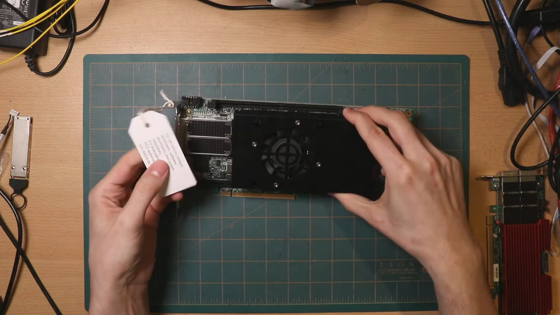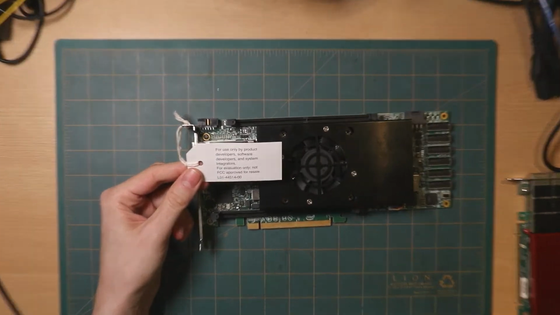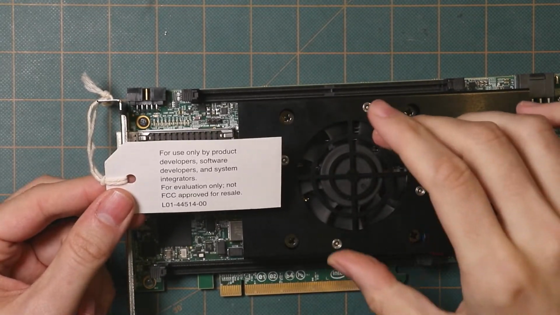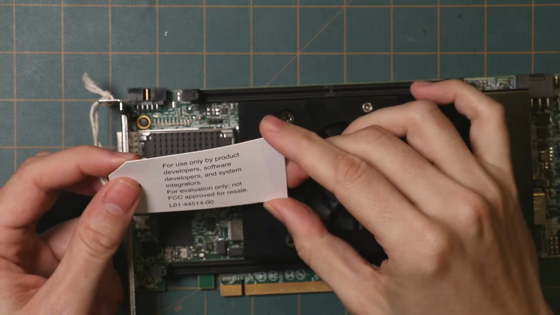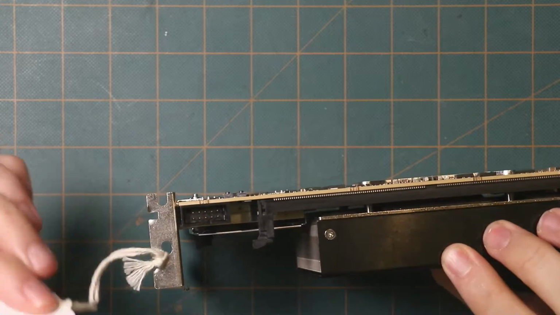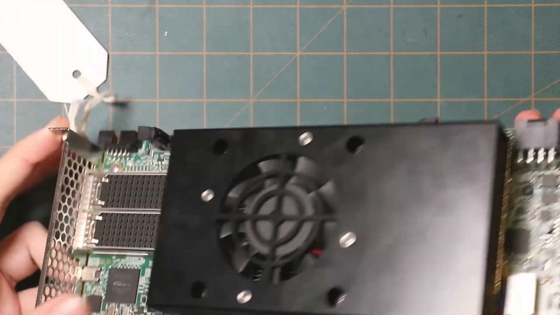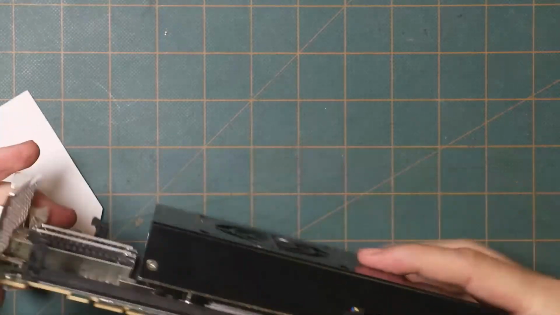Well, first thing, we have a tag. That's kind of funny. I guess this is for FCC requirements or something. For use only by product developers, software developers, and system integrators. Well, fair enough. Usually don't see tags attached to stuff like that. That's pretty funny.